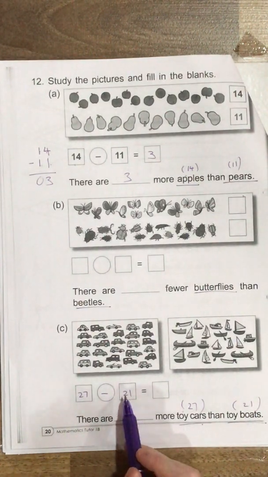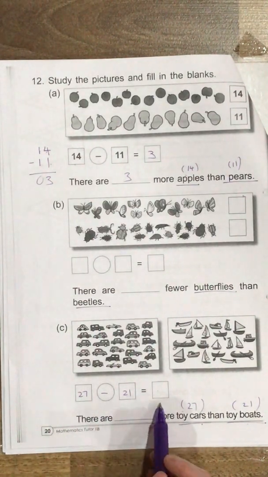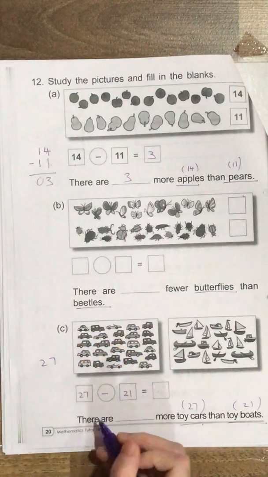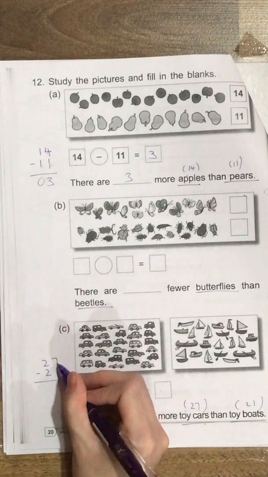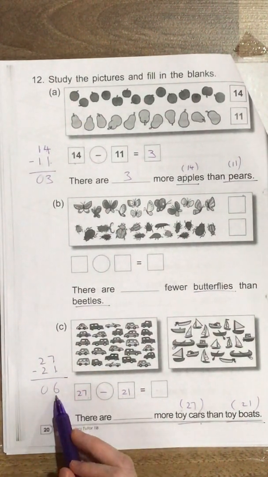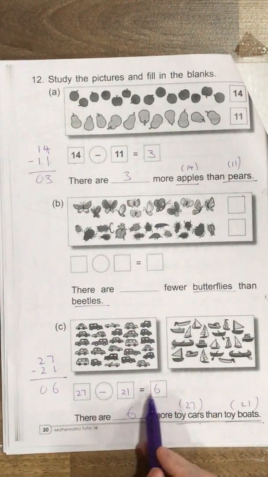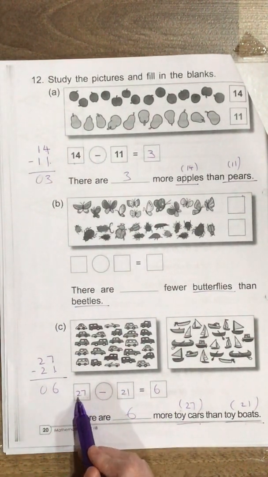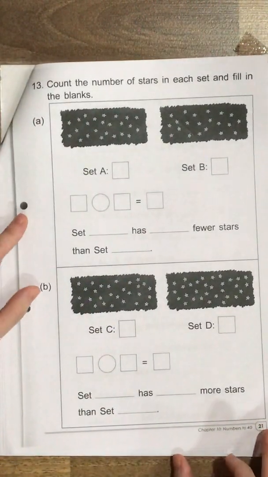Okay, what plus 21 equals 27? If you can see it straight away, you know that's 6. But if you cannot see it straight away, you can do the working. 27 minus 21. 7 minus 1, 6. 2 minus 2, 0. So the answer is 6. So you can see 6 plus 1 equals 7, so 21 plus 6 equals 27. Okay, the next one.